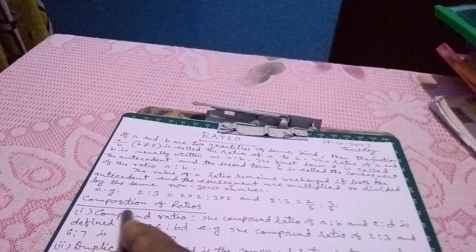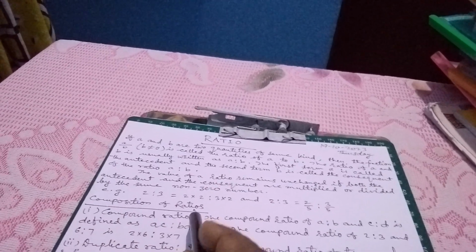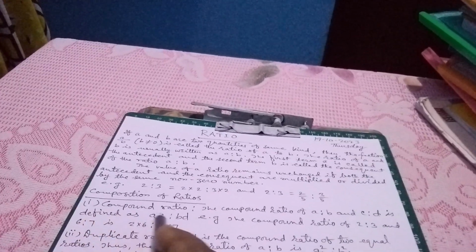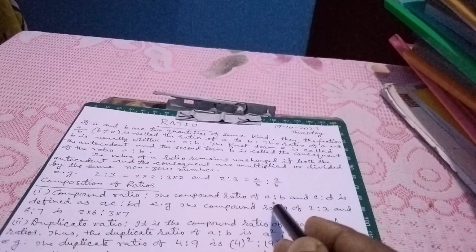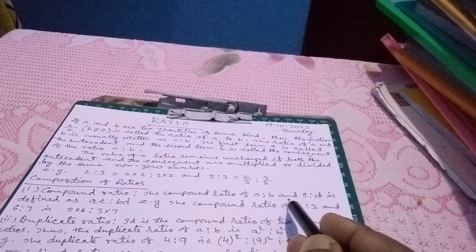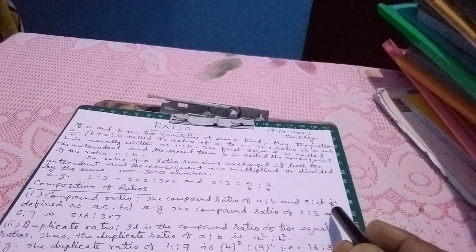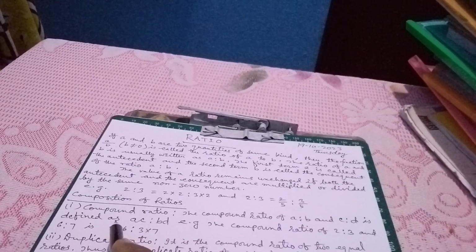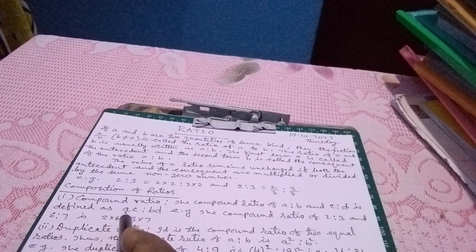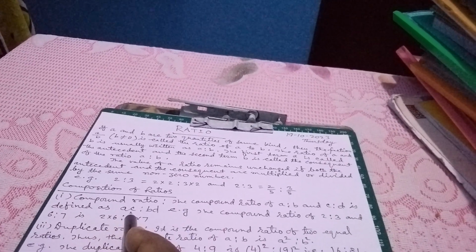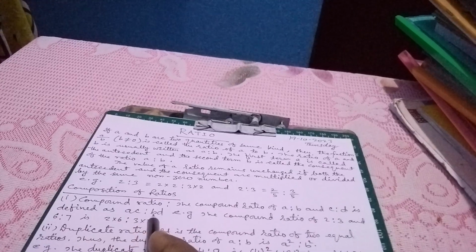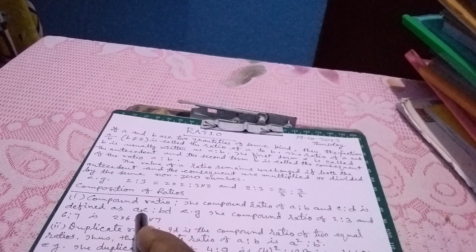Now we come to composition of ratios. The first is compound ratio. The compound ratio of A is to B and C is to D is defined as the product of antecedents is to product of consequents. That is, AC is to BD.